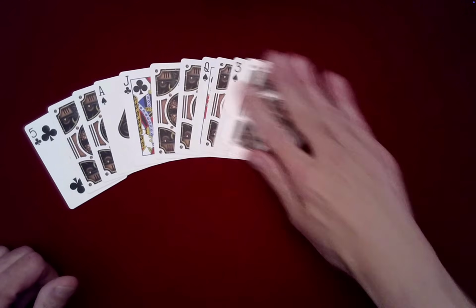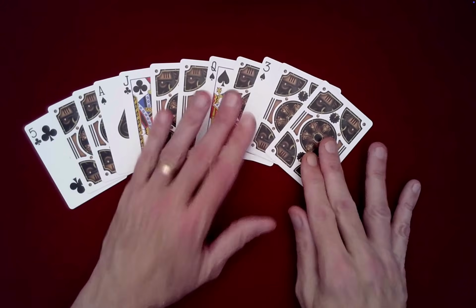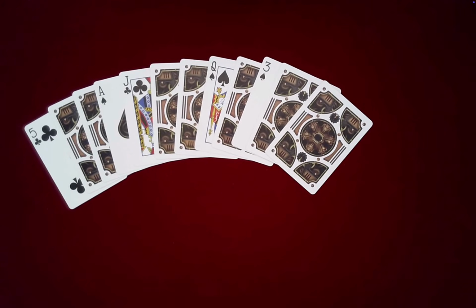Okay, so if you want to understand this principle and be able to use it confidently in other settings, because there's countless card effects you can create, please take a look at the series devoted to the Hummer principle on my channel. And once again, I'll link it in the description below.